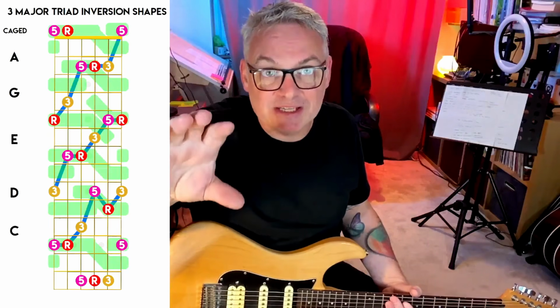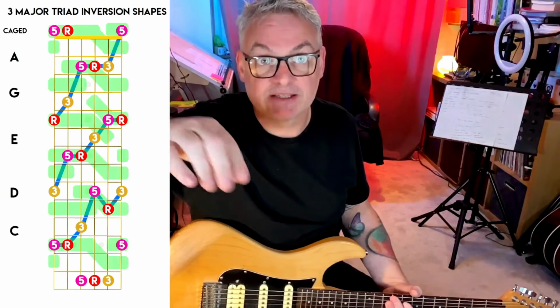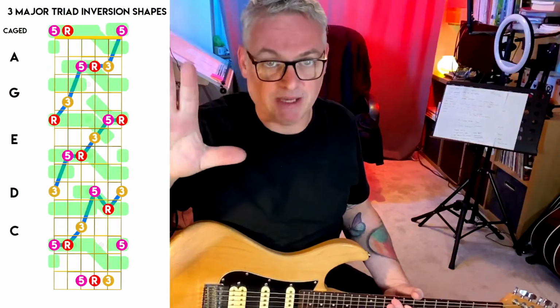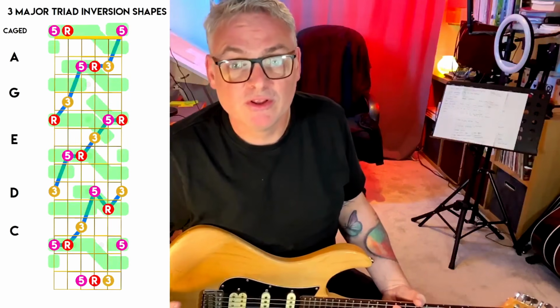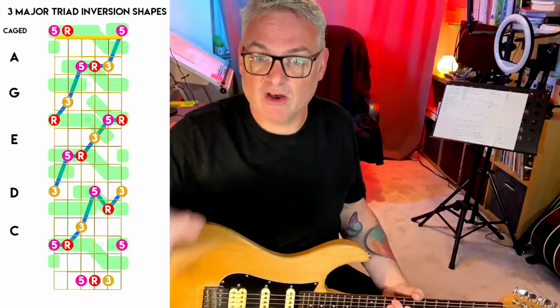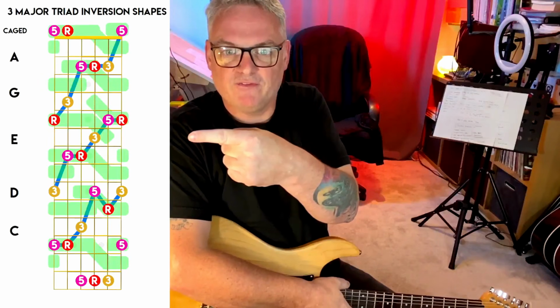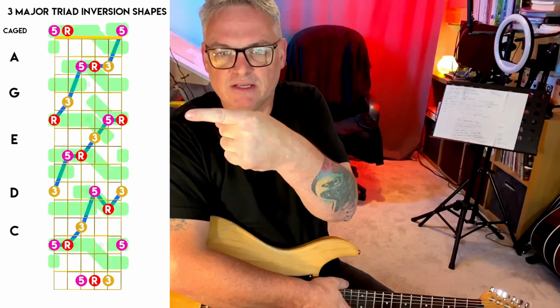But what that makes you understand is that there are root position triads. There are first inversion. If this is all too much, basically first inversion means instead of going from the root, we go from the third. So you can see on, let me point at this one here. If I go to that 6th fret there, you can see it goes 3, 5, R. So 3, 5, R.